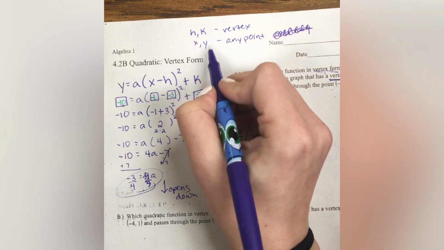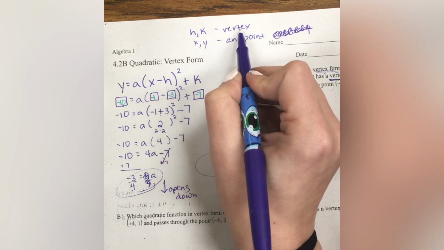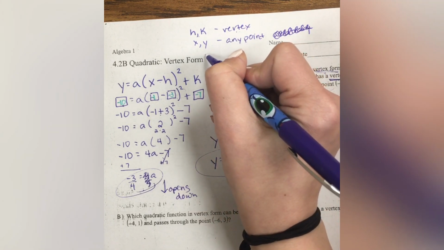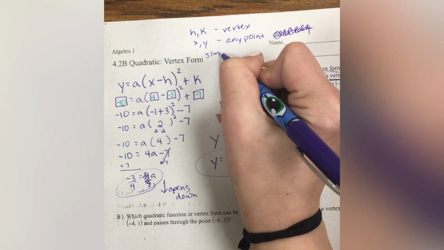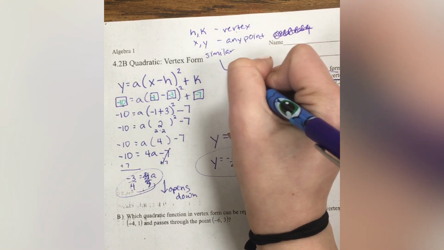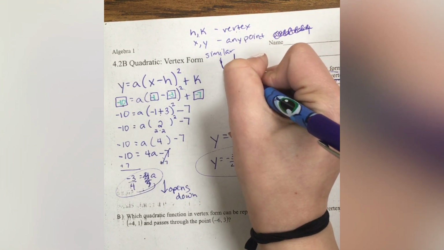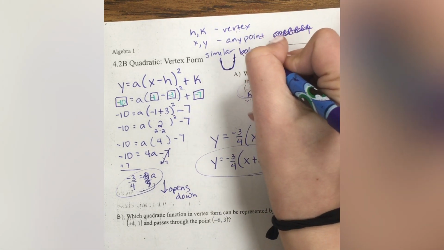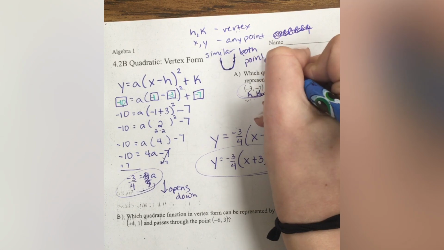Now, that's how they're different, is that h and k is a very special point. It's our vertex, x, y is just any point. They're similar in that they are both still points on a graph, okay? They're going to be someplace on the line. So they're both points. And that's what we went over today in class.